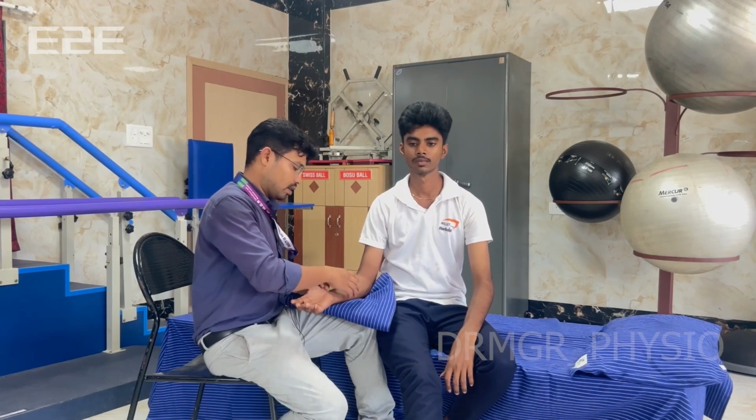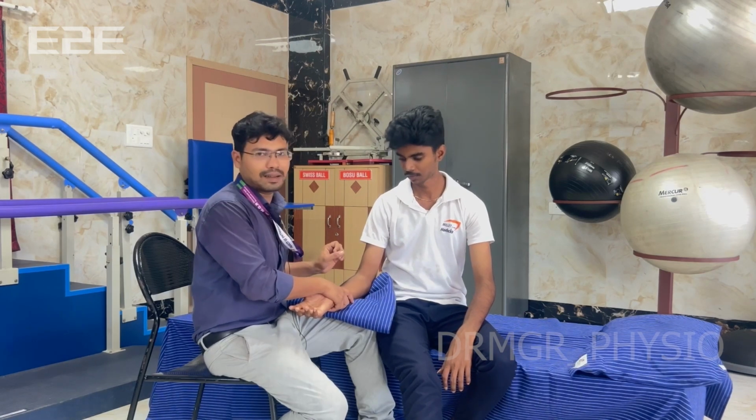We go for radio-ulnar mobilization. The radio-ulnar joint has two joints, the superior radio-ulnar joint and the inferior radio-ulnar joint. Both joints are most commonly restricted in post-traumatic stiffness, and also tennis elbow and golfer's elbow. These are the major conditions involving restrictions in these two joints.